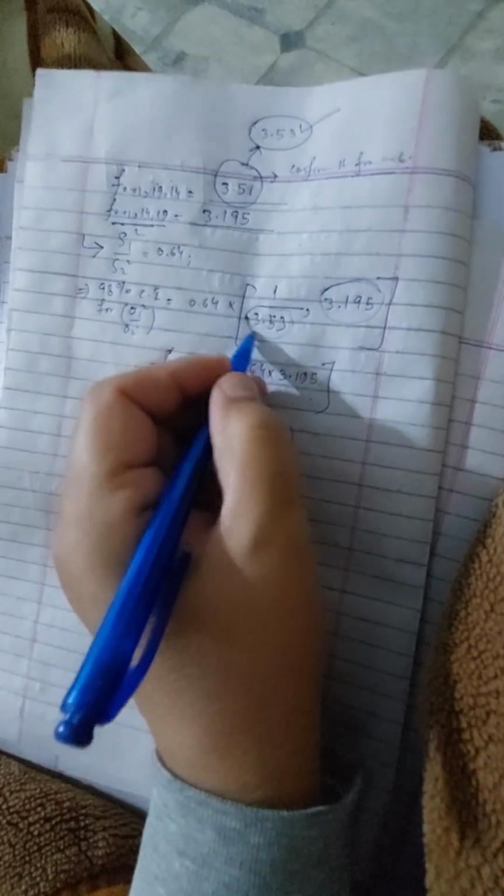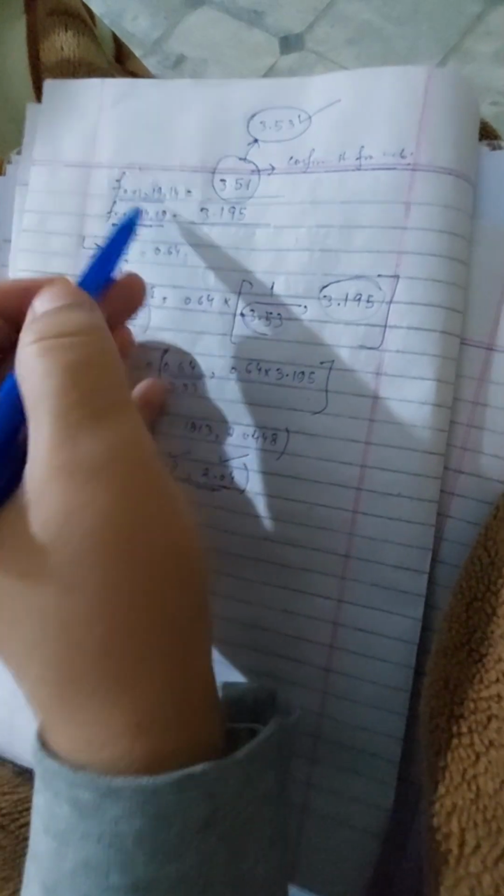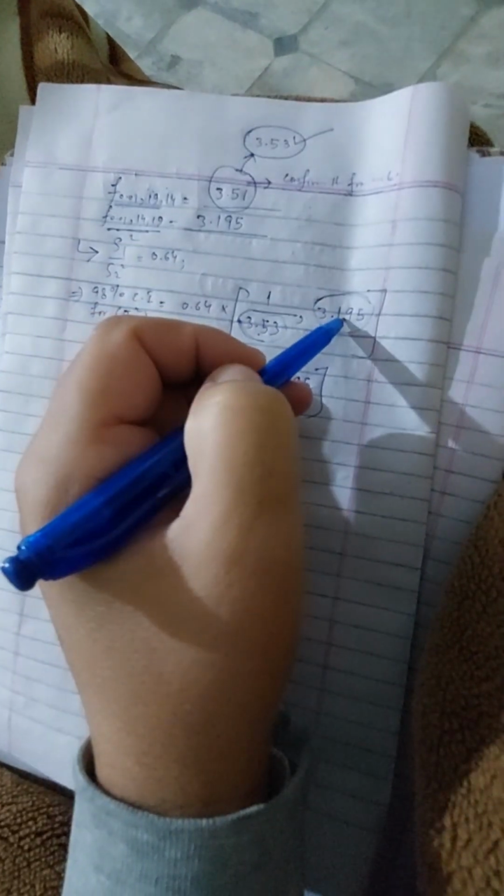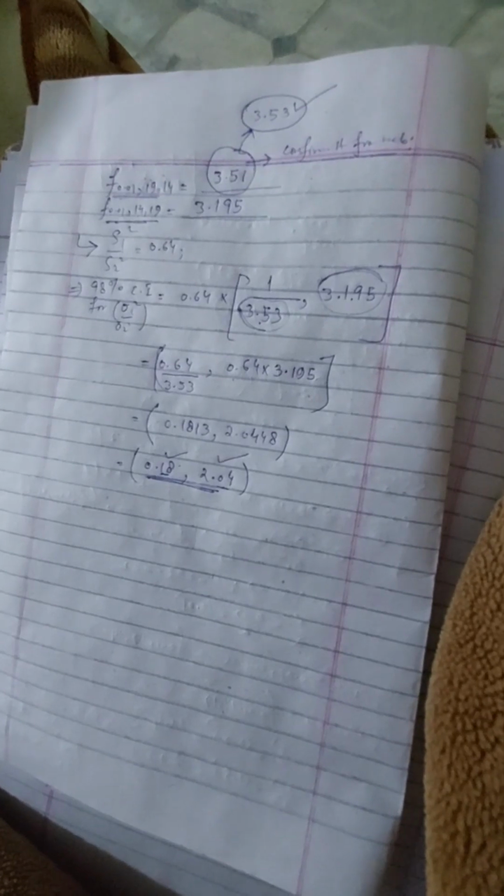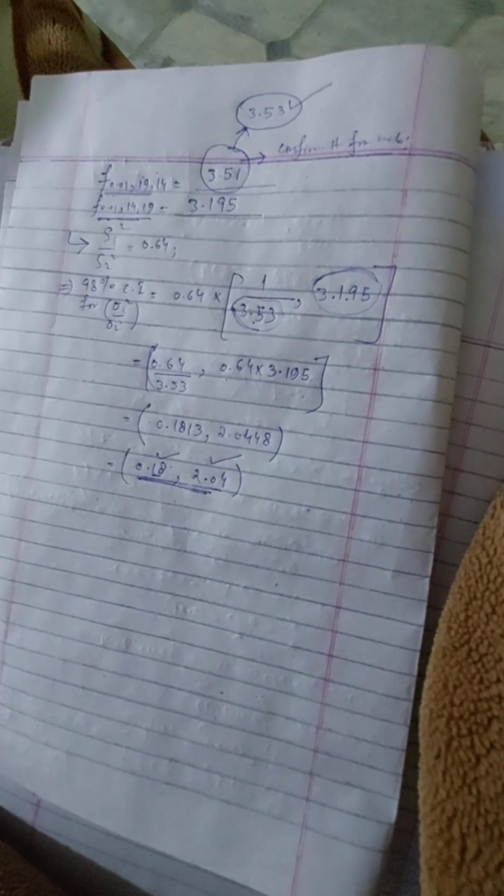Okay, you need to focus on which value is here and which value is here. That is a very important thing. Okay, don't miss it out.